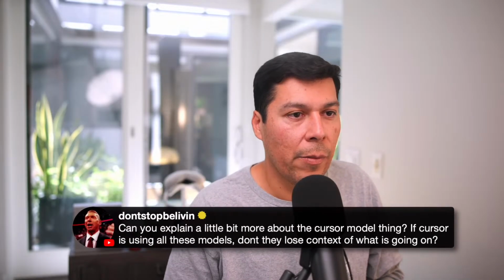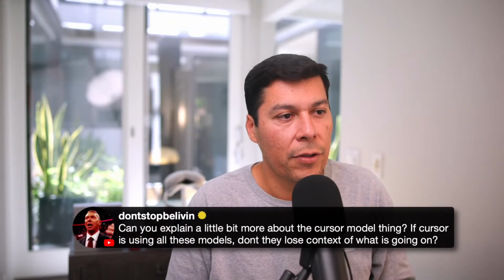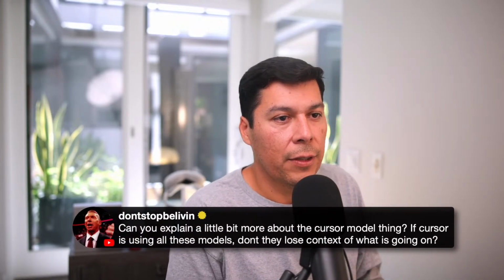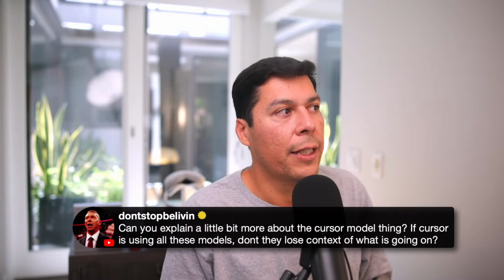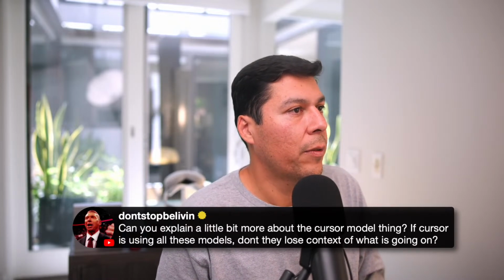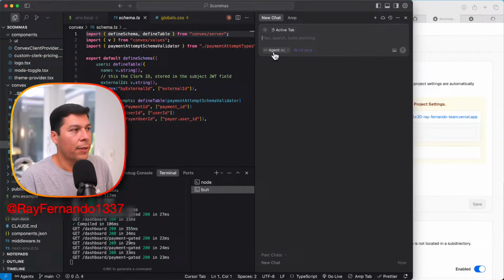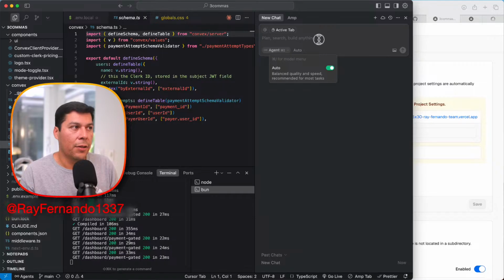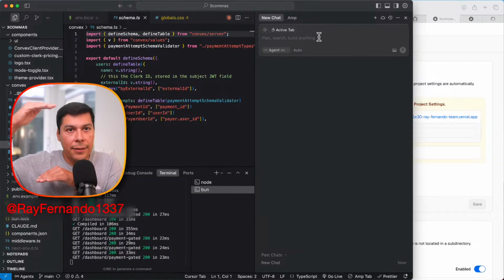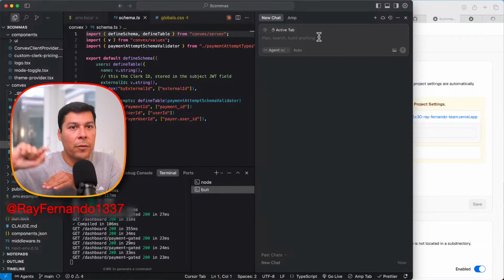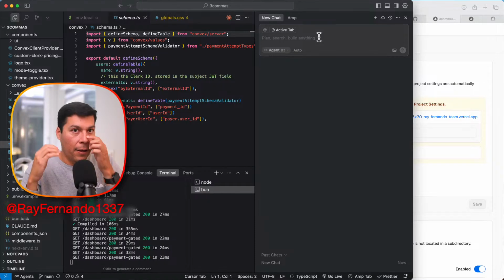Can you explain a little bit more about the Cursor model thing? If Cursor is using all three models, don't they lose context of what's going on? No, they keep it in one session. So let me just show you real quick. In Cursor here, what you have is the agent mode, and you can select auto. Once you select auto, it says balance, quality, and speed recommended for most tasks. So this chat window will have that context all in there, and it's just sending the request off to a different model underneath the hood.